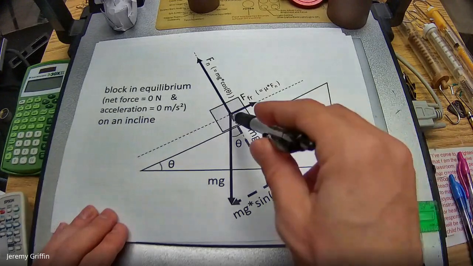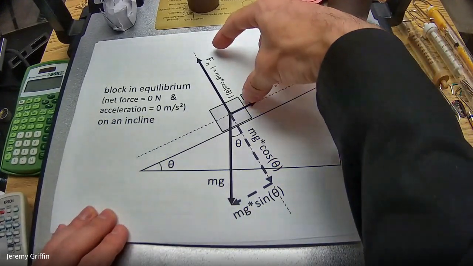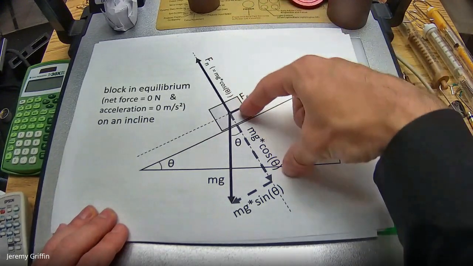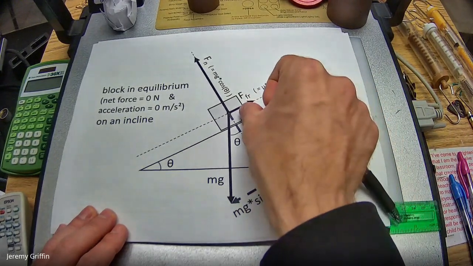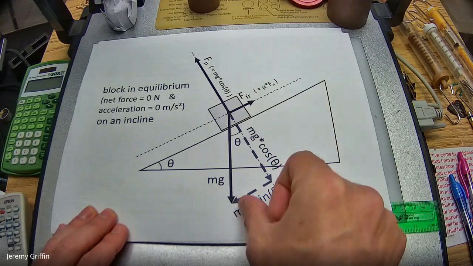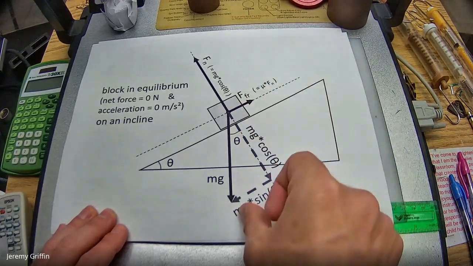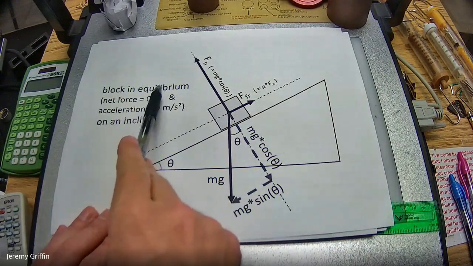But what I commonly do is split the weight into these components because that makes it very convenient to analyze. Because then now I know the normal force is exactly equivalent to the cosine component of the weight. And, look at this. Wouldn't the friction force also be balanced with the sine component of the weight? Okay. Now, is that universally true? Is the friction force always equal to mg sine theta? No, not universally. It's only true in the case of equilibrium.